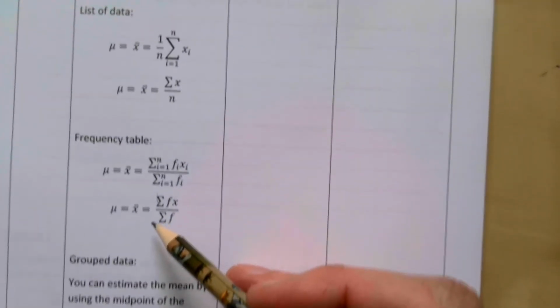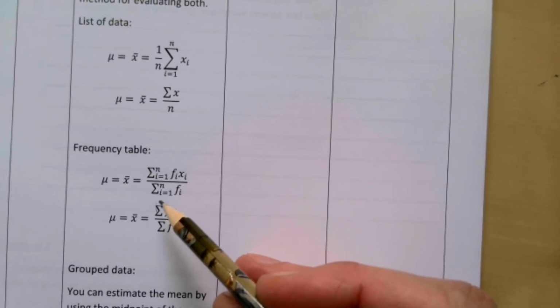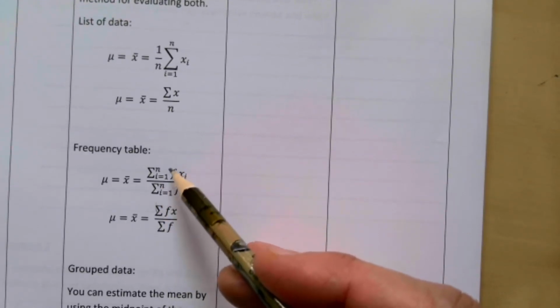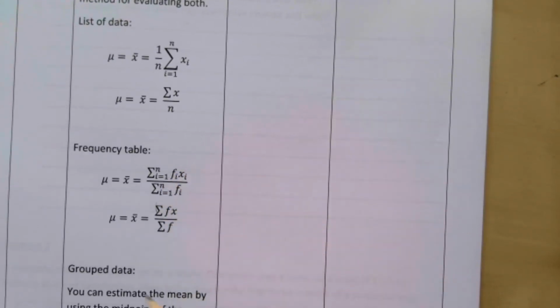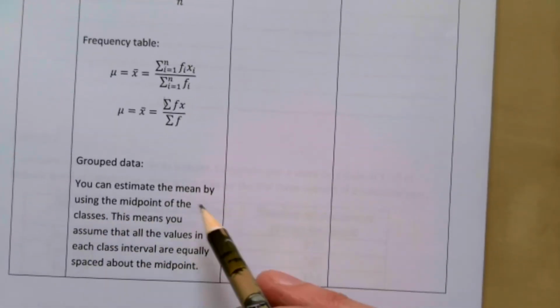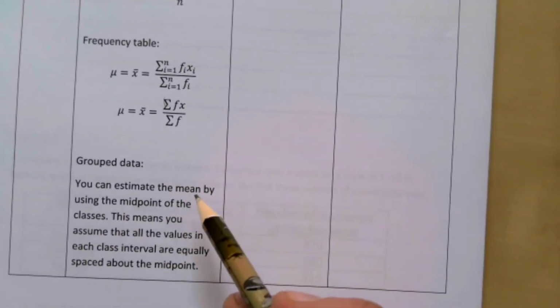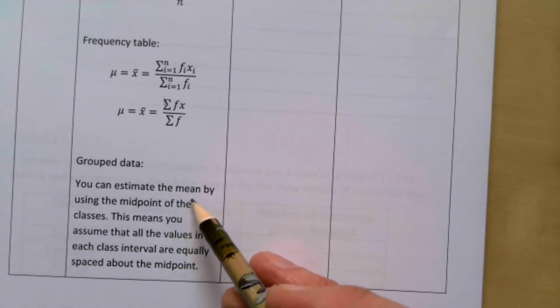You guys have been working out the mean from a frequency table since year 8 really, so this is just a kind of fancy way of writing it with all the theory. For grouped data you can only estimate the mean, as you know, you did that in year 10. You can only find an estimate of the mean because if it's grouped you don't know what all the numbers in each group are, so you use the midpoint of the classes. This means you assume that all the values in each class interval are equally spaced about the midpoint.